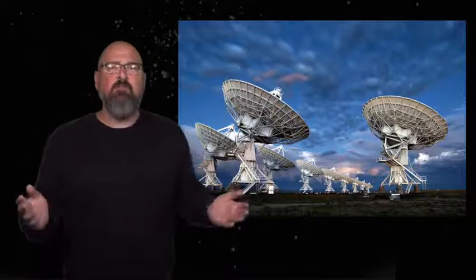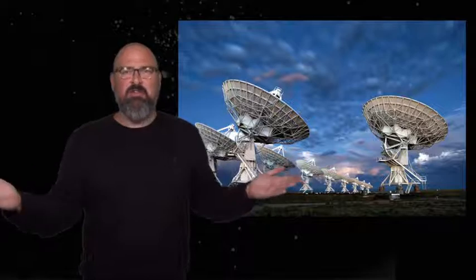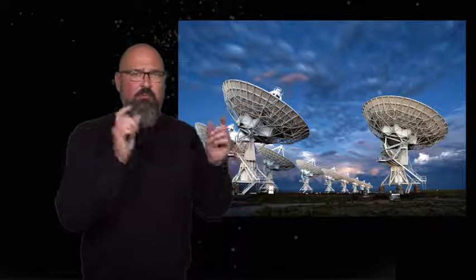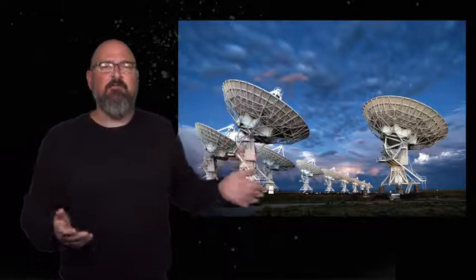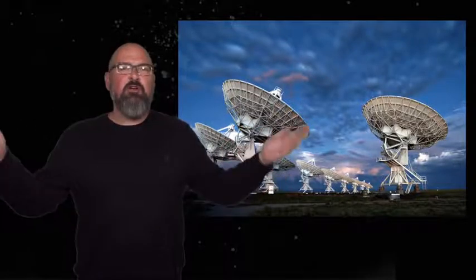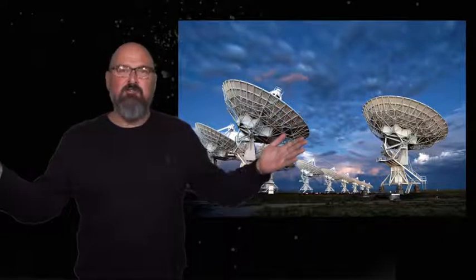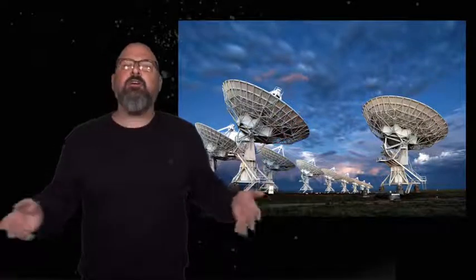As you can see, we've replaced a large and impossibly expensive dish by an array of small, cheaper dishes, some cables, some hardware, and still we have the imaging performance similar to the original impossibly expensive large dish. And that, in a nutshell, is radio interferometry.